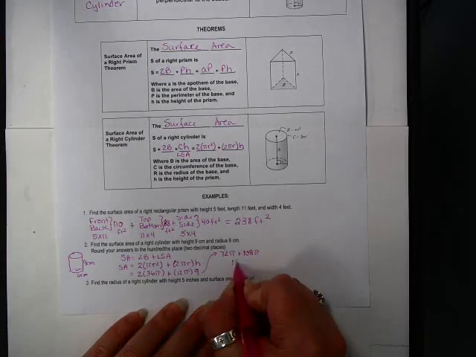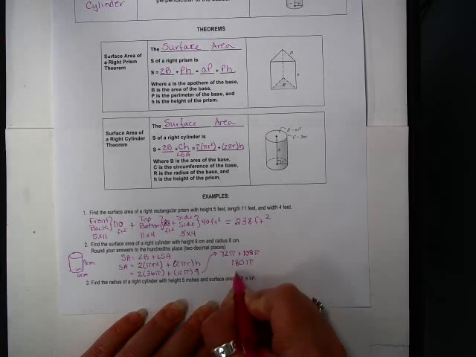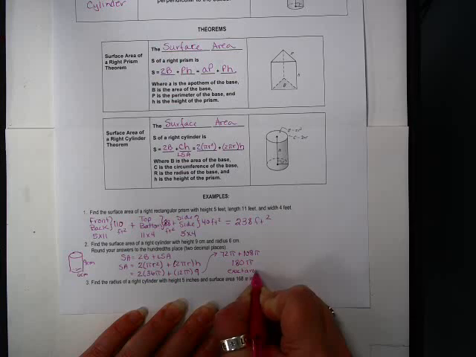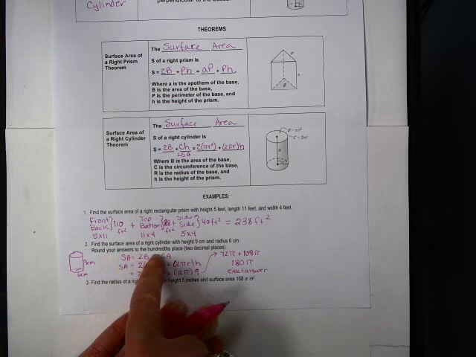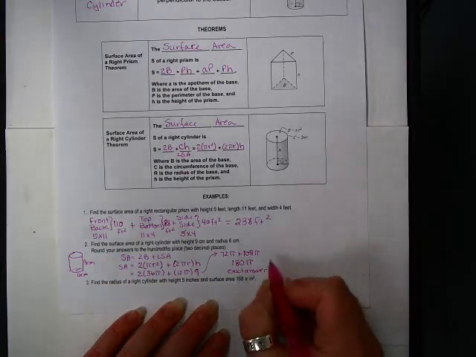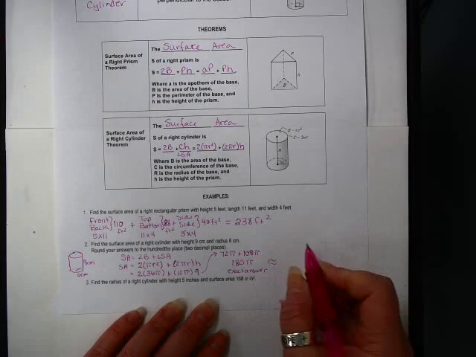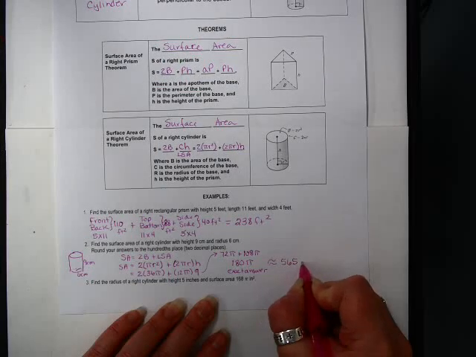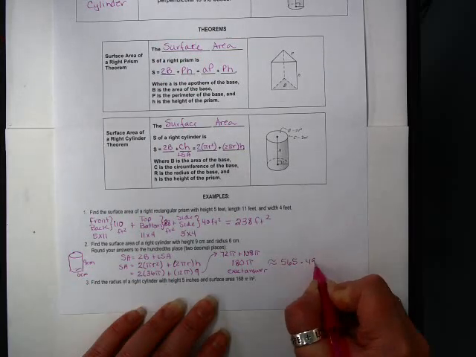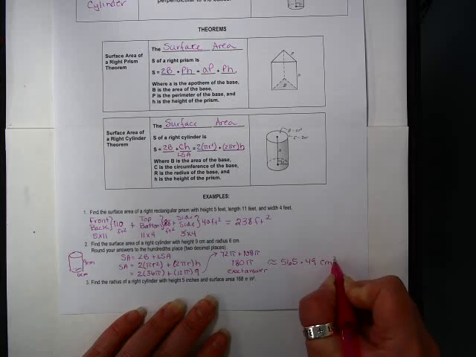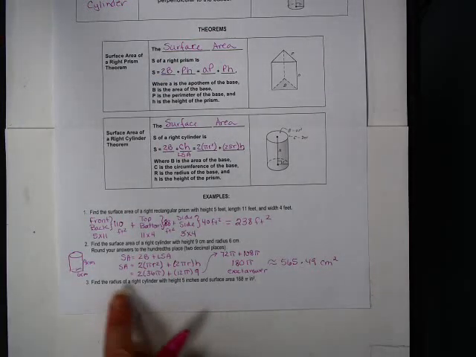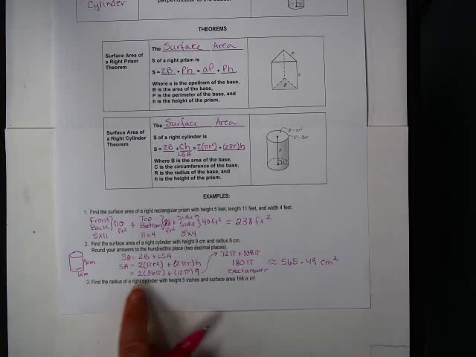So this would be called my exact answer. But they wanted me to round, so I plugged that into my calculator, and I get approximately 565.49 centimeters squared.